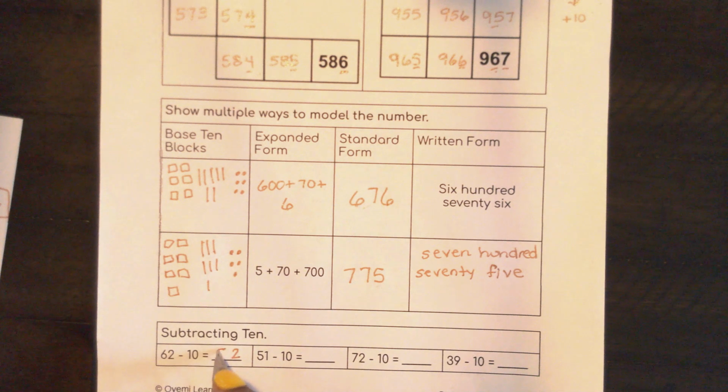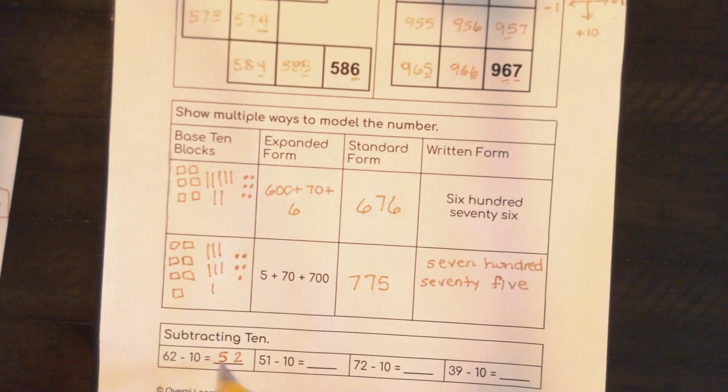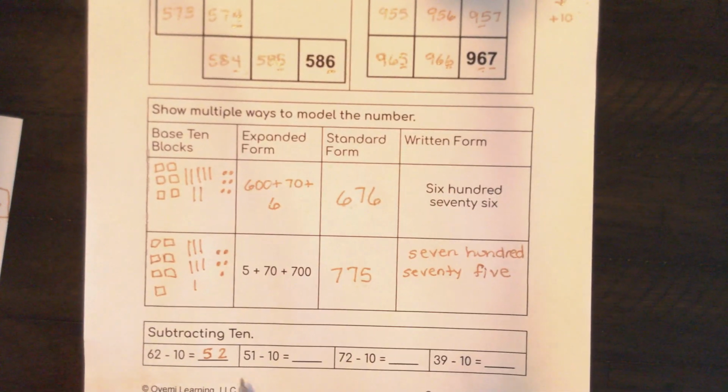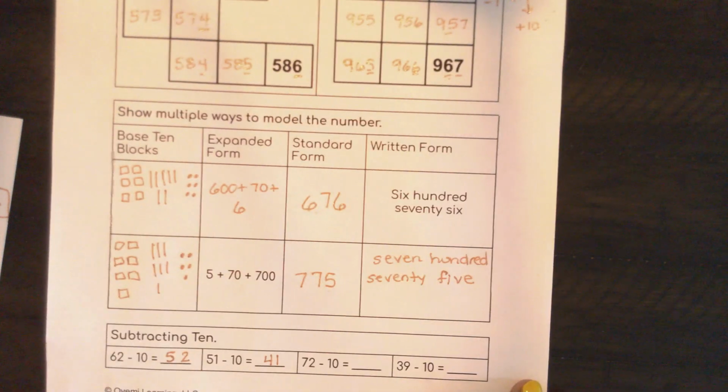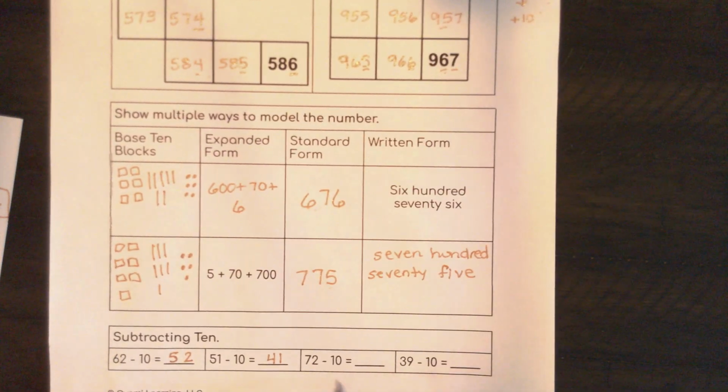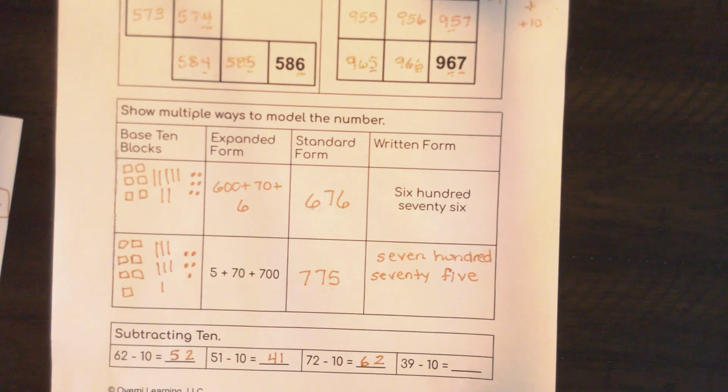So I will have 52. 51 minus 10, leave the ones place alone, I have 42. 72 minus 10, leaving that ones place alone, I have 62. And 39 minus 10, leave the ones place, I have 29.